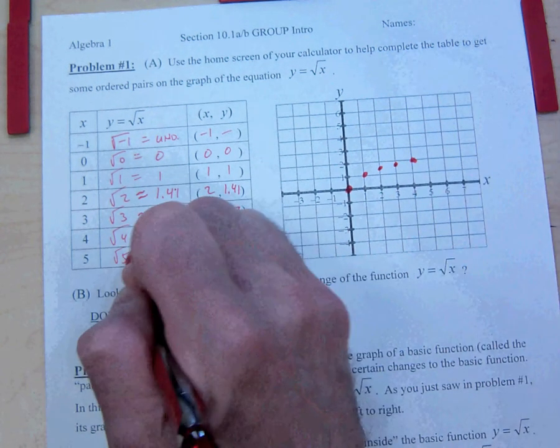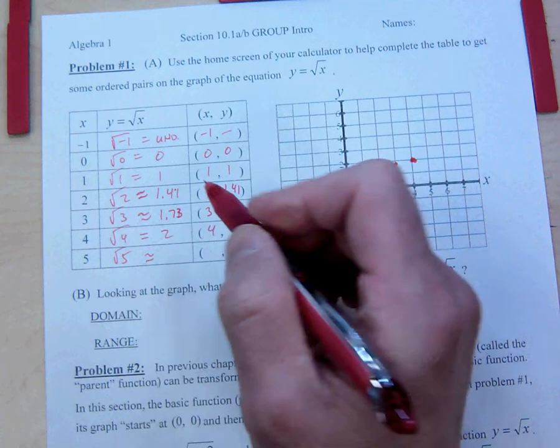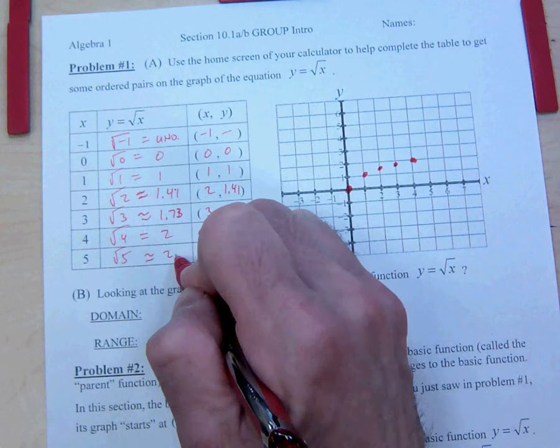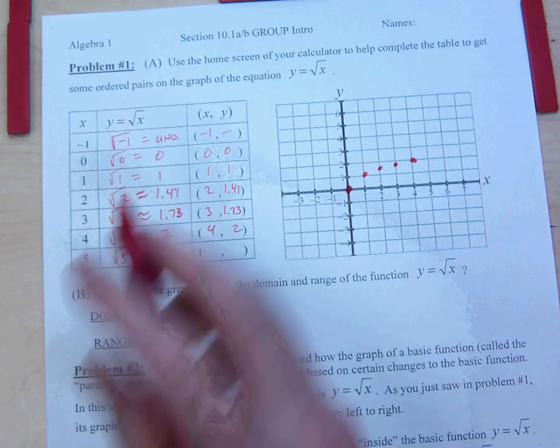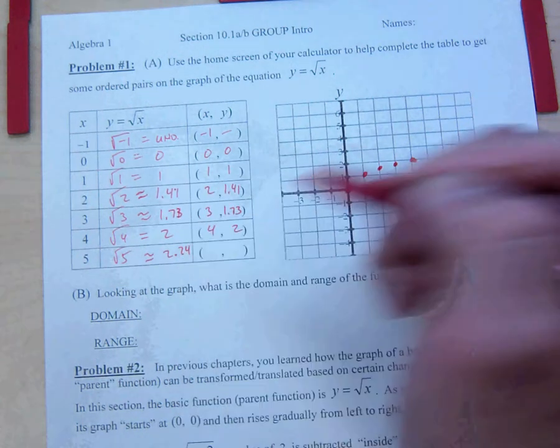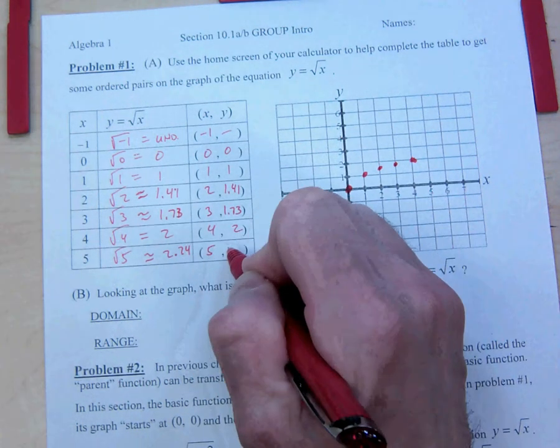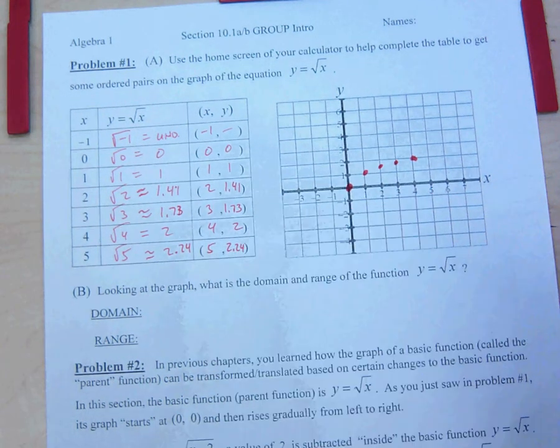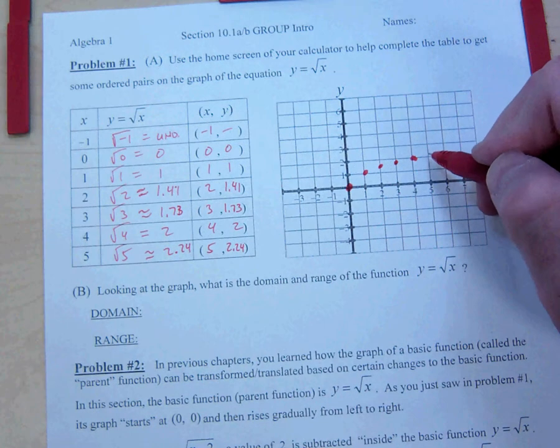What happens when you put in a 5? What do you get? 2 point what? Come on, guys. 2 point what? Okay. So when x is 5, y turned out to be 2.24. So you got the point 5 comma 2.24.